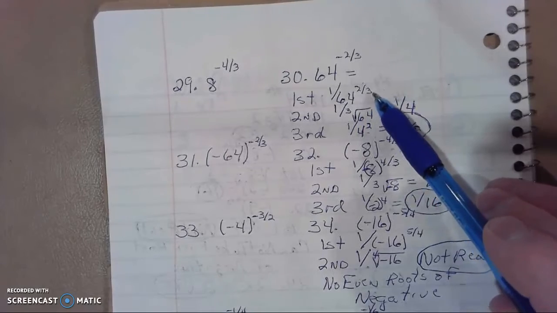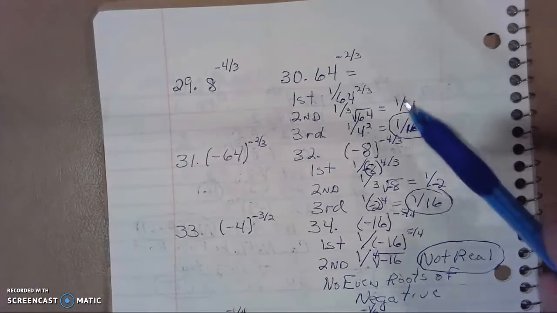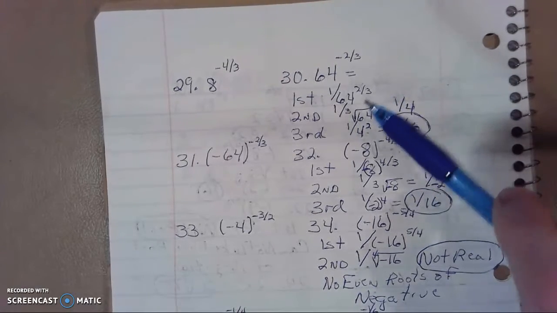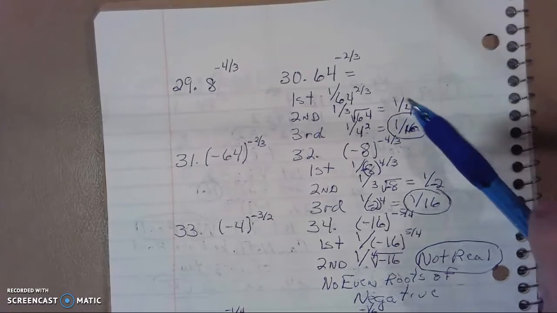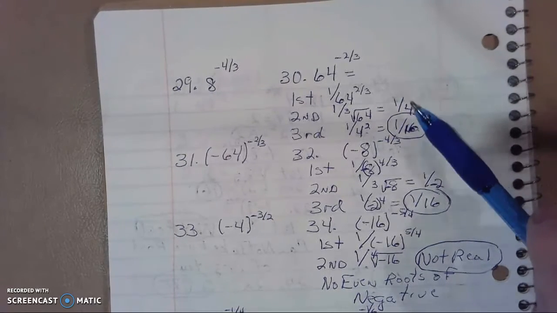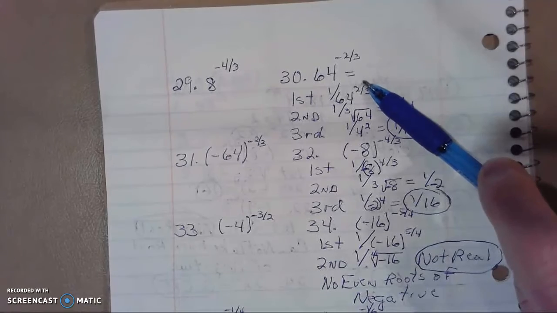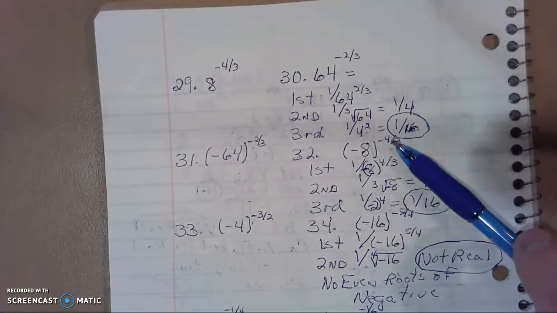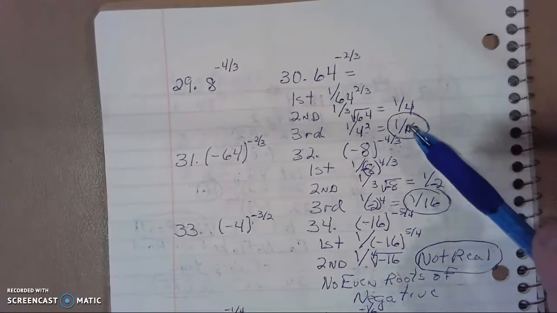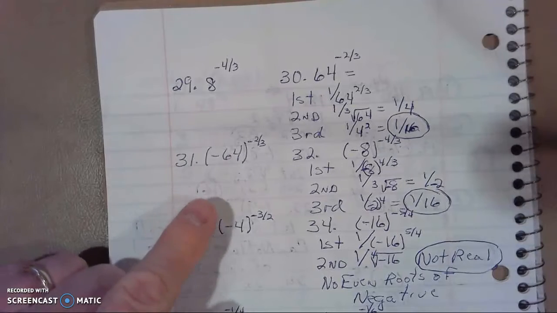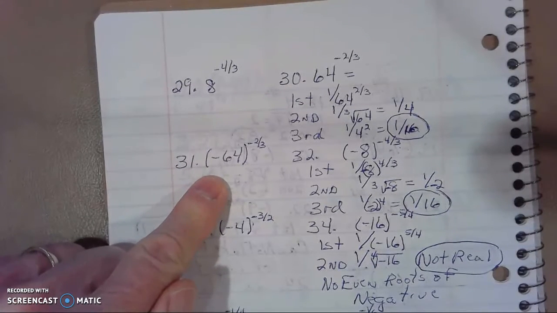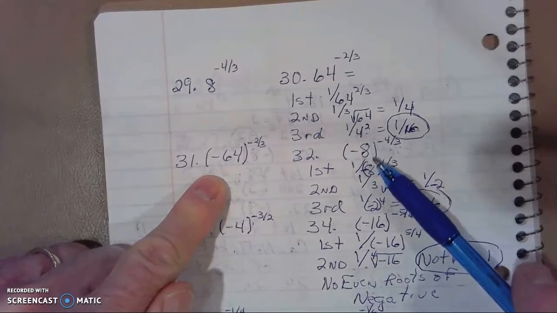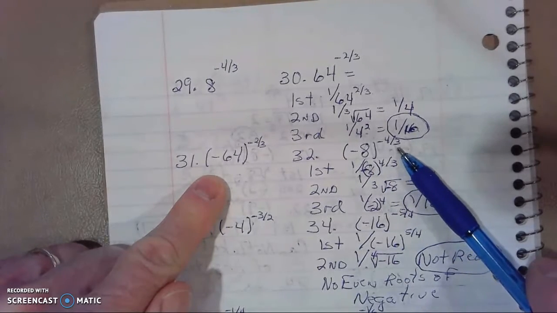Then we start working with the fractional exponent, 2/3. The 3, the denominator, means cube root of 64, 4, so we have 1/4 so far. And then the 2, the numerator of the fractional exponent, we square that 4, 1 over 16. 31, negative 64 in parentheses to the negative 2/3. 32, negative 8 in parentheses to the negative 4/3.